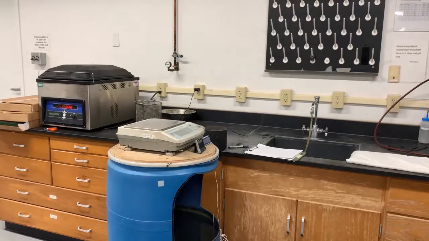So for ASTM T166, this specification determines the bulk specific gravity of our compacted asphalt mixture. The equipment needed for this test will be a scale. Also needed will be a thermometer to measure the temperature of your water bath, which is also needed, and a timer. The water bath temperature for this specification is 25 degrees Celsius plus or minus a half a degree.